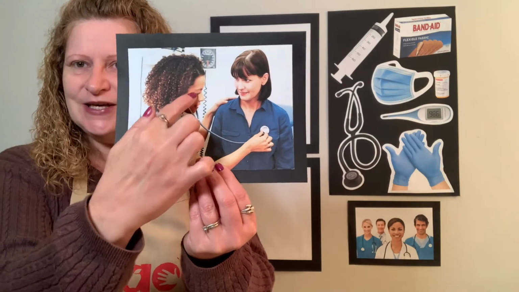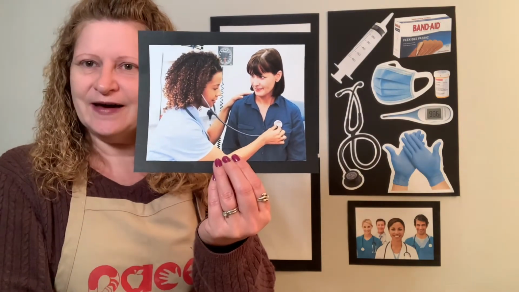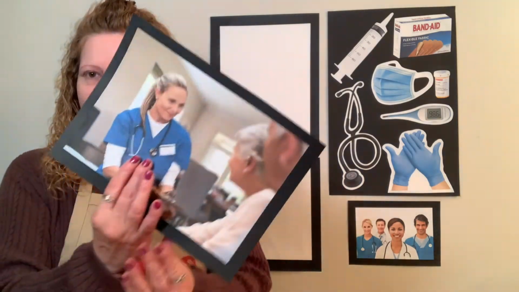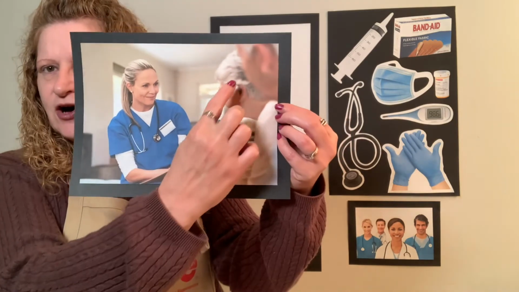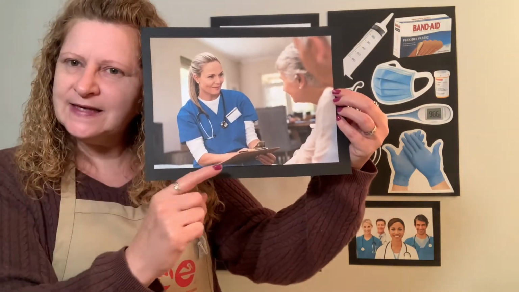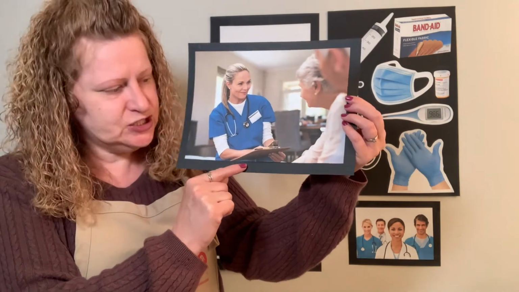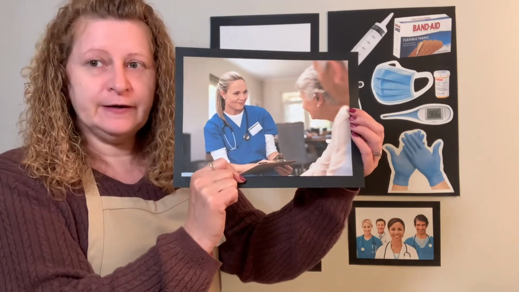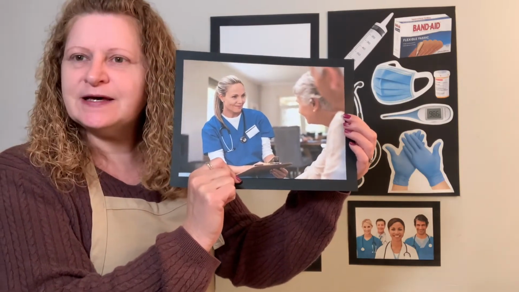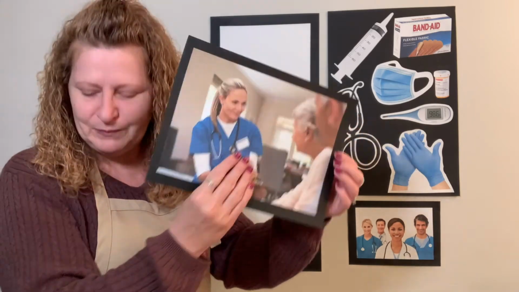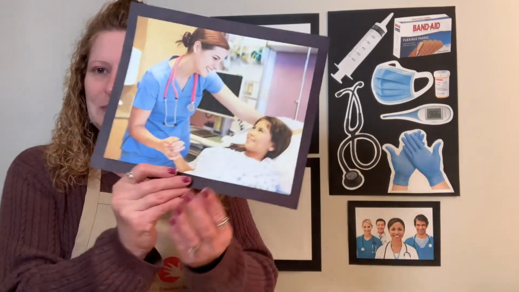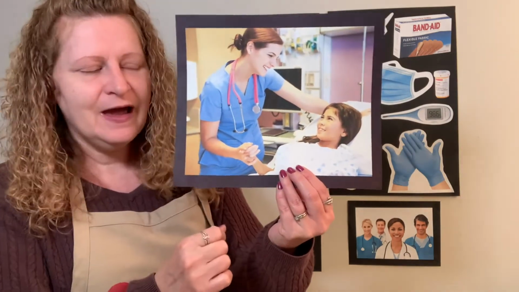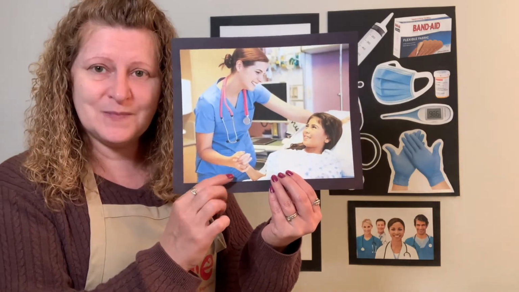Here is a nurse using her stethoscope to check this lady's heart and lungs. Now here I have a picture of a nurse, and she's talking to a patient, but she's writing things down. So when nurses are asking you questions and you see them writing, they're writing down why you're not feeling good, what's hurting. So when the doctor comes in, the doctor will know exactly how to help you. Here is a picture of a nurse with a little girl in a hospital, and she's checking to see if the little girl is feeling better.